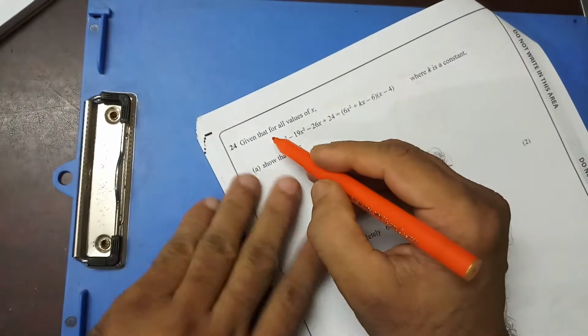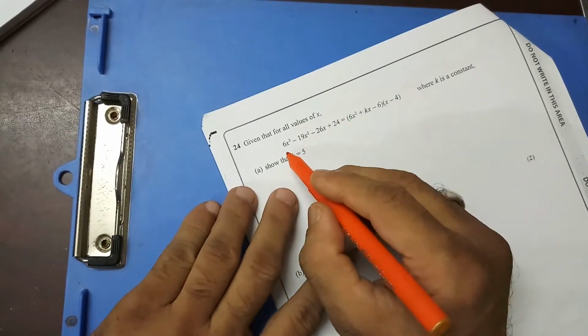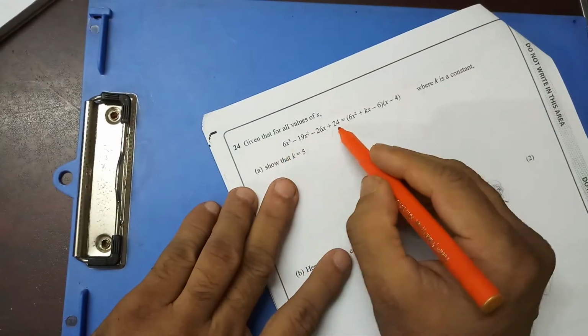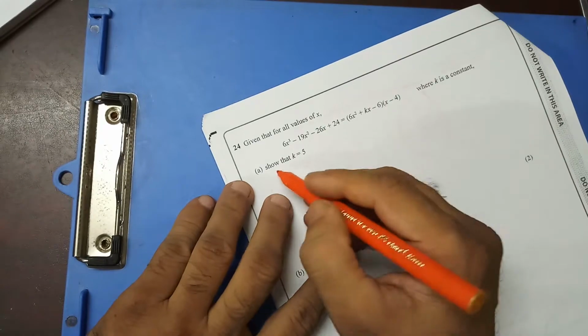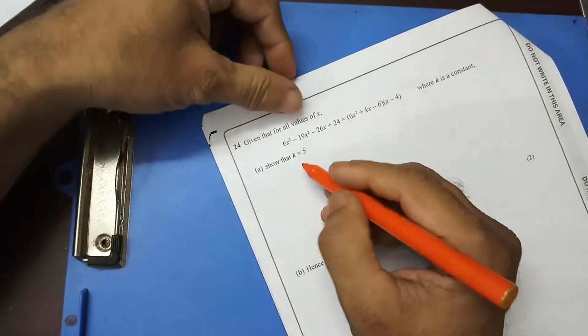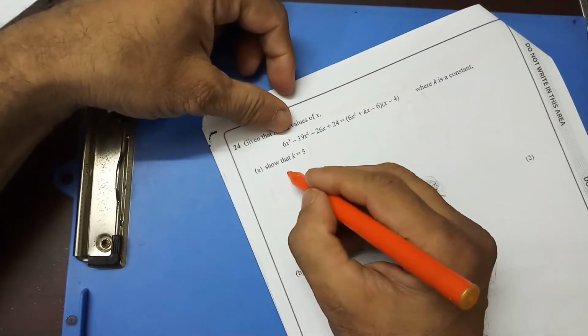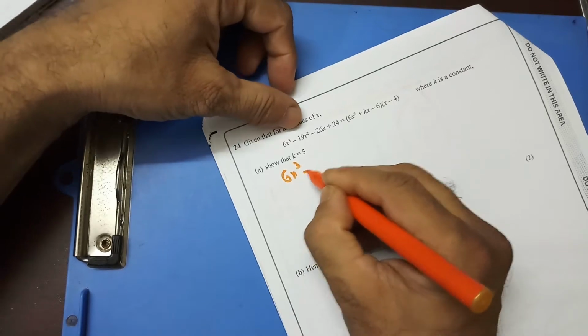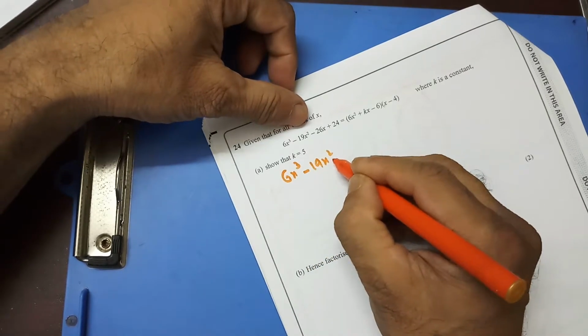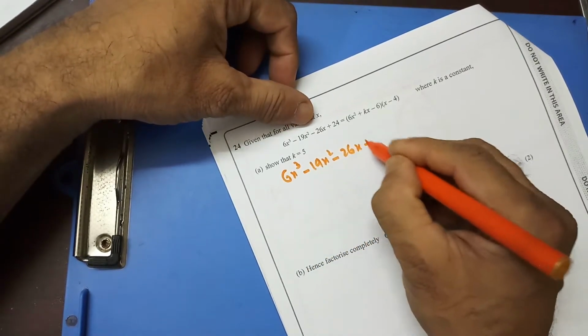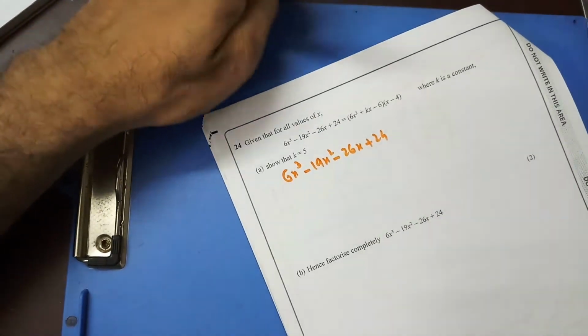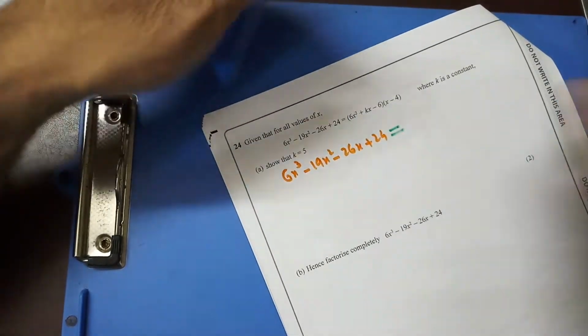Now we are at question number 24. Given that for all values of x, these are equal, they are congruent, where k is a constant, show that k equals 5. Okay, fine. So what I'm going to do: 6x cubed minus 19x squared minus 26x plus 24, then we have this equal sign in between.